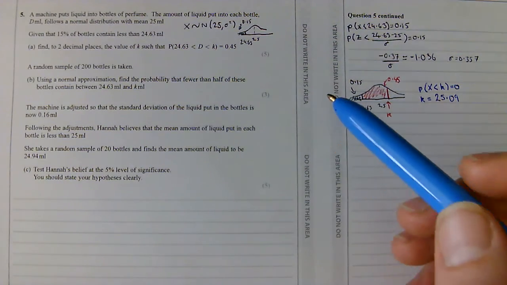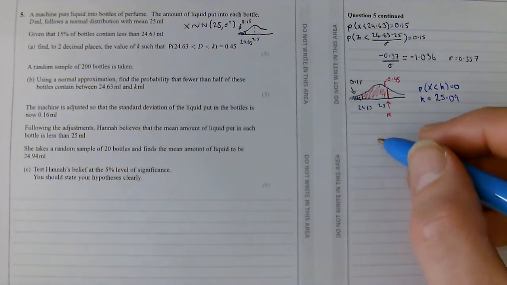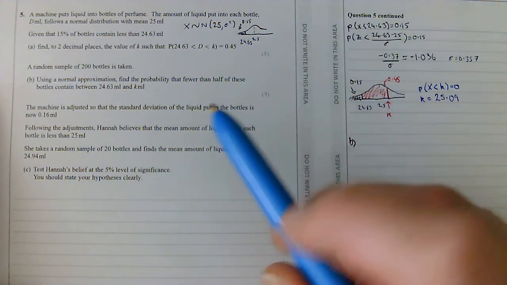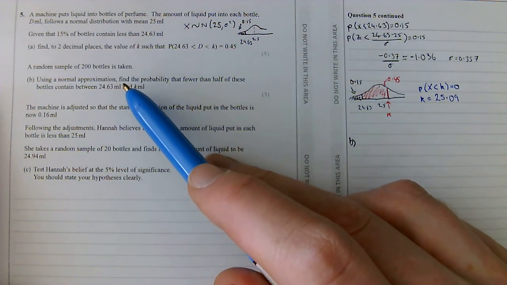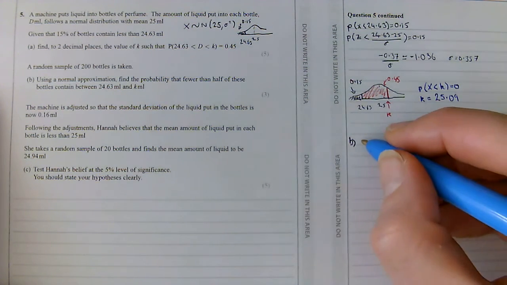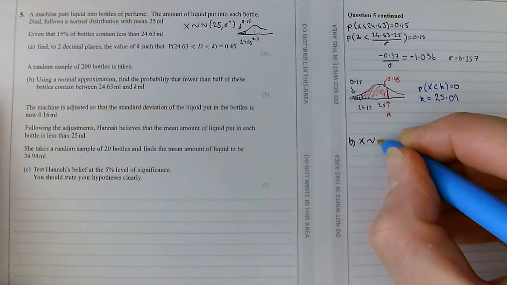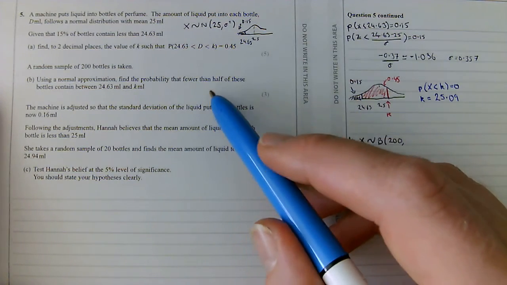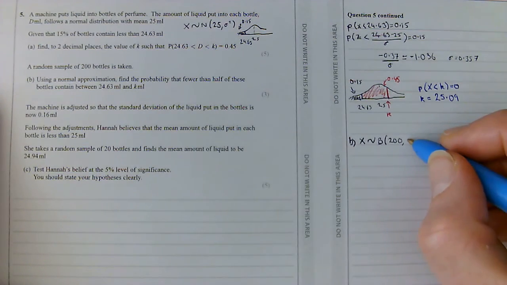Okay, so going on to part B, we need to be careful here because we're no longer looking at the amount of perfume in each perfume bottle. We're looking at the number of perfume bottles which fulfill this criteria, which looks as though it would follow a binomial distribution. It tells us to use a normal approximation, so let's firstly write out what the binomial distribution would be. So x would be distributed binomially, n is 200, p, well, the probability of being between those two values is 0.45.